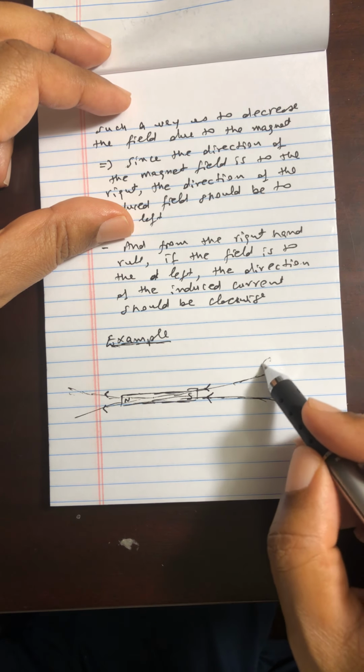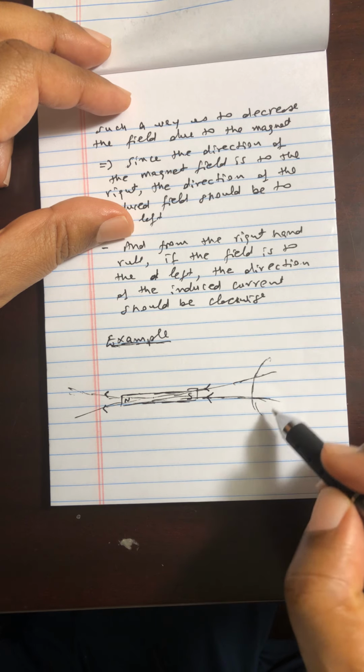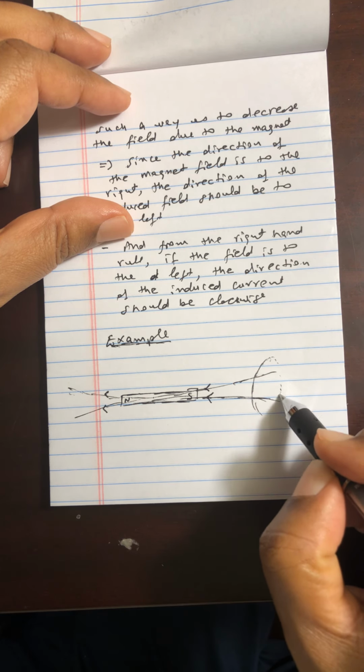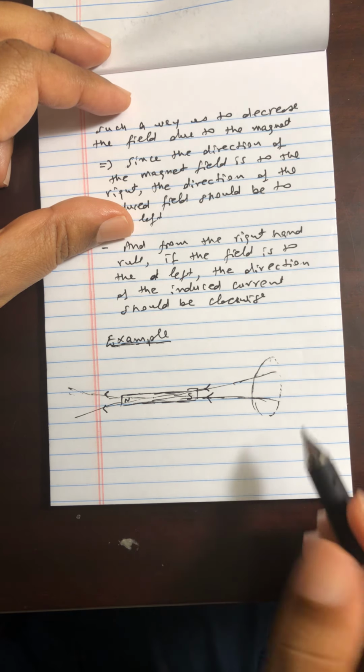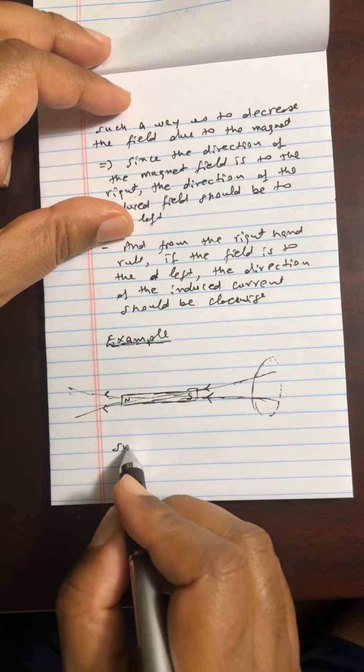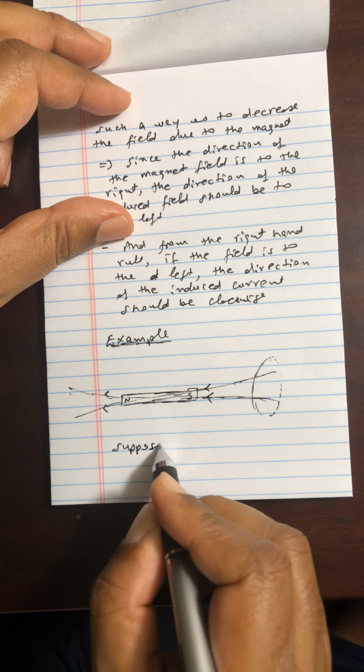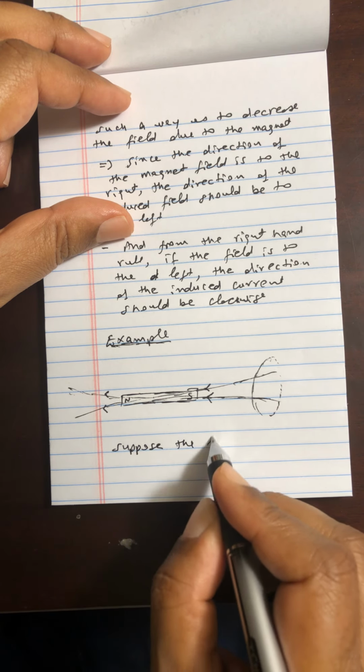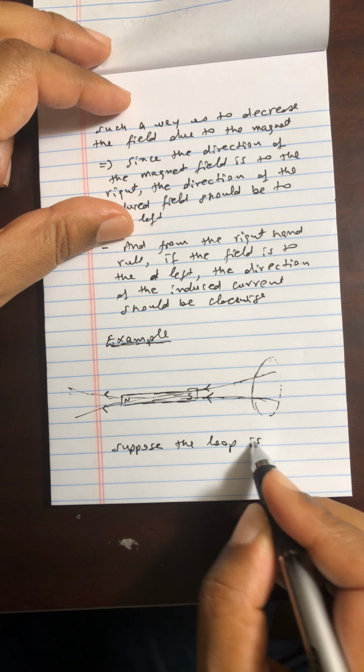Now suppose we have a coil over here, a conducting coil. Now suppose the loop is pulled away.